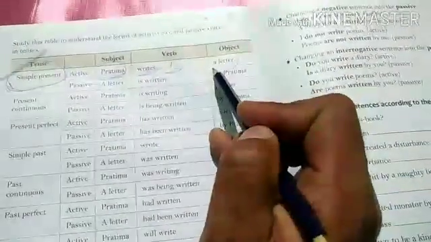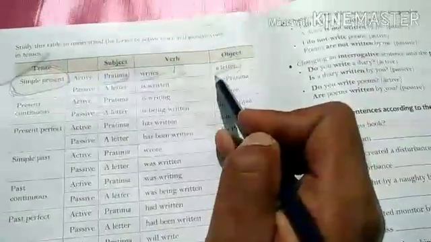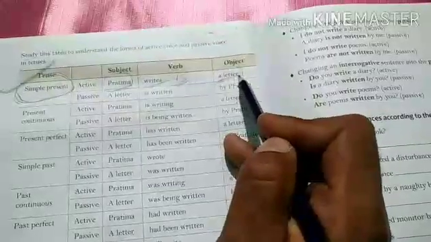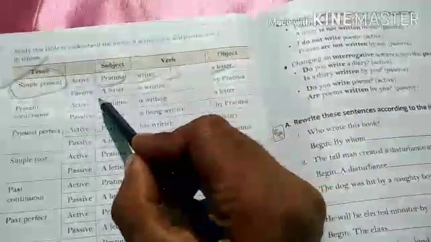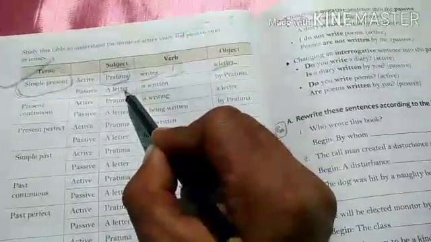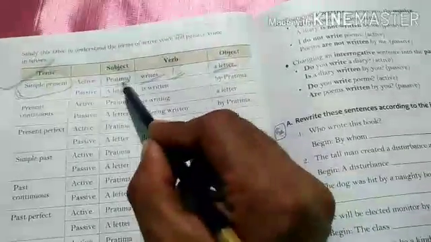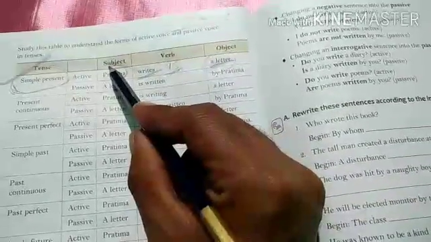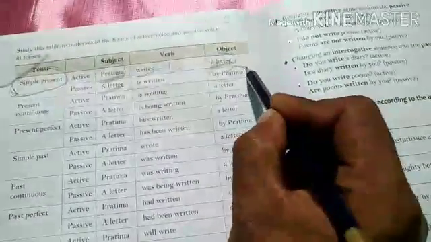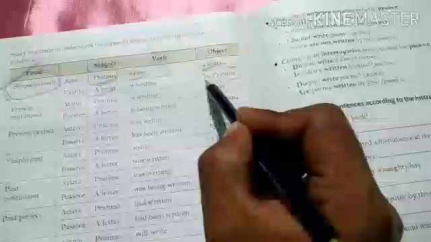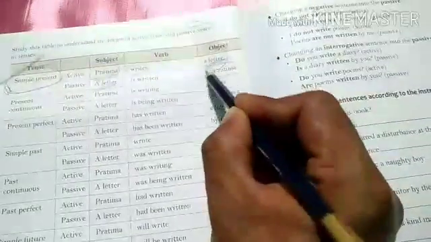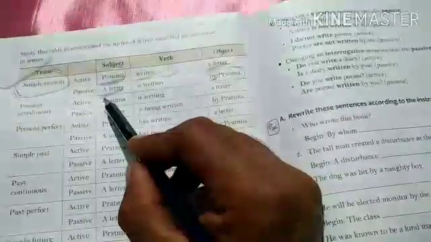सो यहां पर जाकर क्या होता है, a letter जो object है active voice में, उसे हम a letter subject बनाएंगे passive voice में. उसके बाद जो प्रतिमा जो subject है active voice में, उसे हम passive voice में प्रतिमा को हम क्या बनाएंगे, object बनाएंगे. और object से पहले हम preposition by का इस्तेमाल करेंगे. Okay, like a letter is written by Pratima. तो ये sentence simple present tense में है.